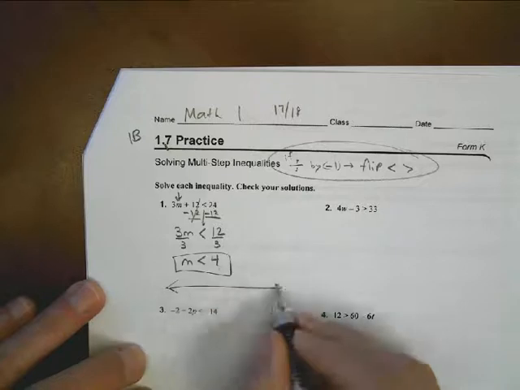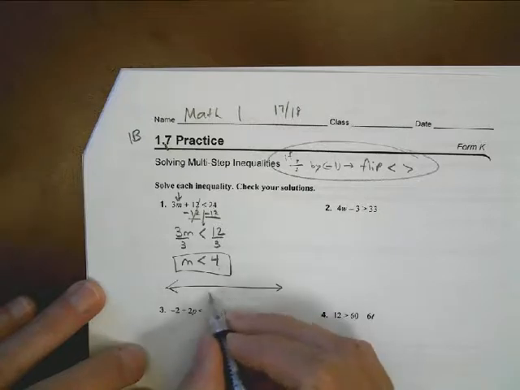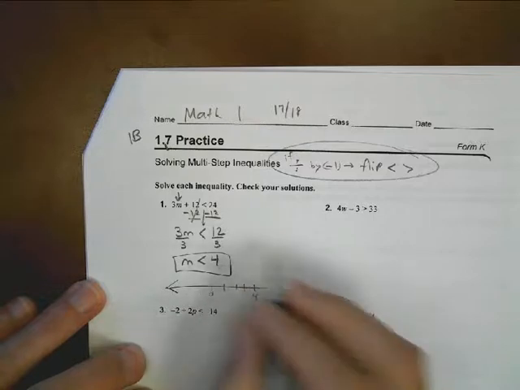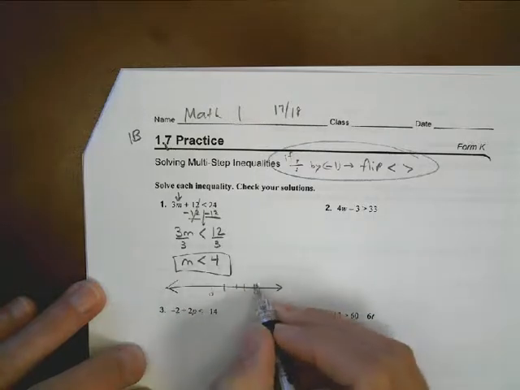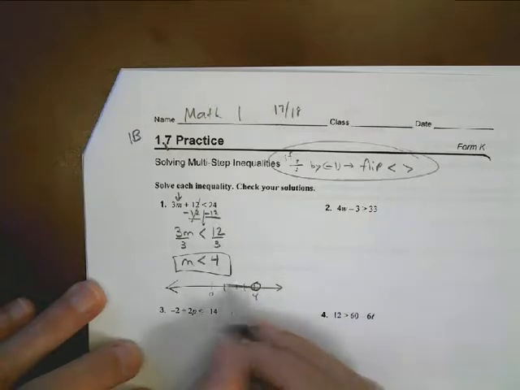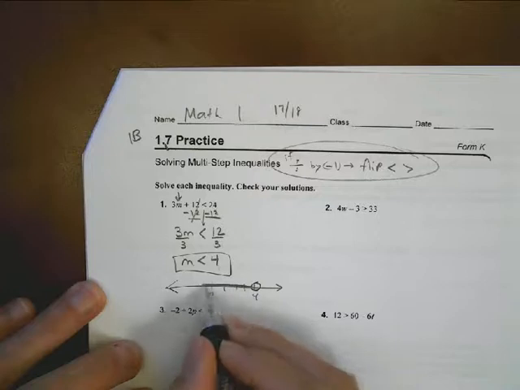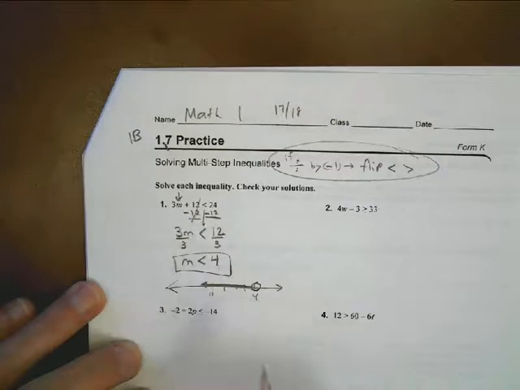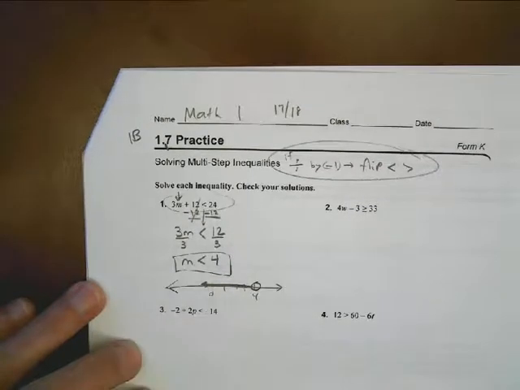Now if I was to graph this here, what we're saying is that if this is 0, 1, 2, 3, 4, we're saying that m could be anything less than 4. So here is less than. I draw an open circle because it's not equal to. And it can be anything less than 4. That's the idea of what we're saying. I can put any value in that spot less than 4, and this will be okay.